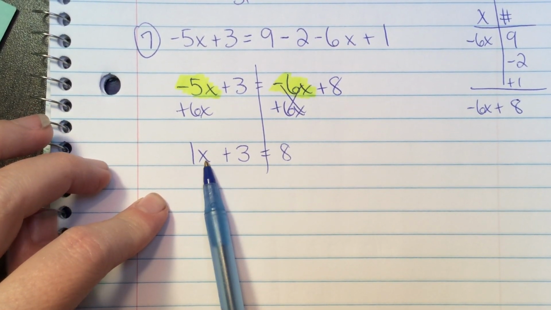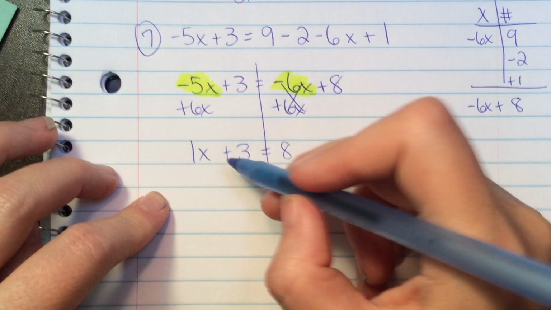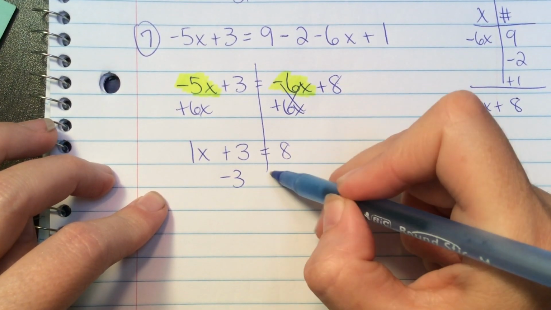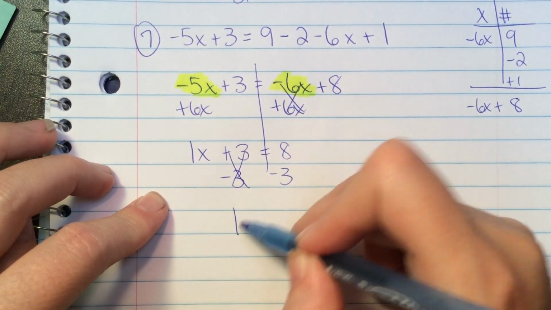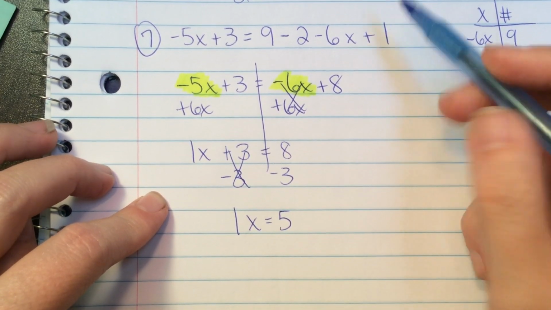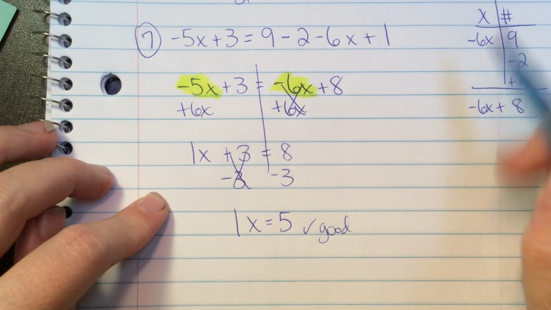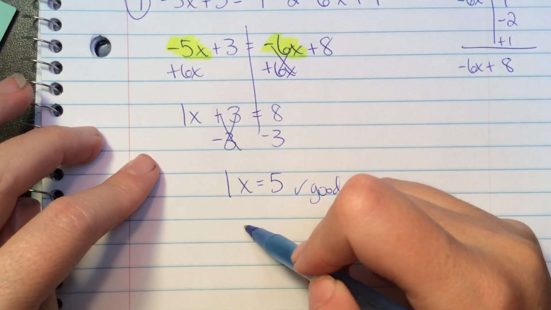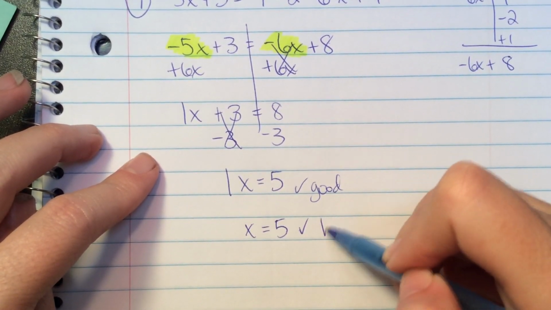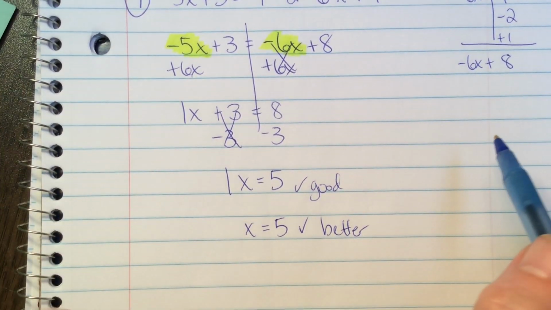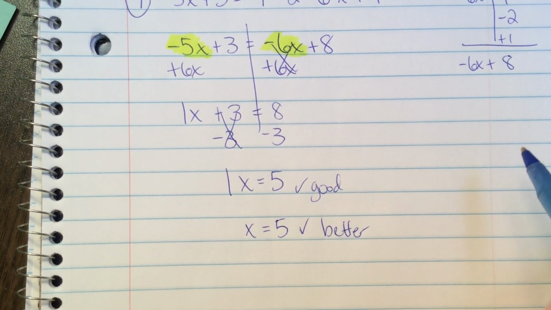Or I could say 1x plus 3 equals 8. Either way is fine. I'm going to subtract 3 from both sides. And I got 1x equals 5, which is fine. What's better is if I don't write the 1. And the answer is x equals 5, which is B.